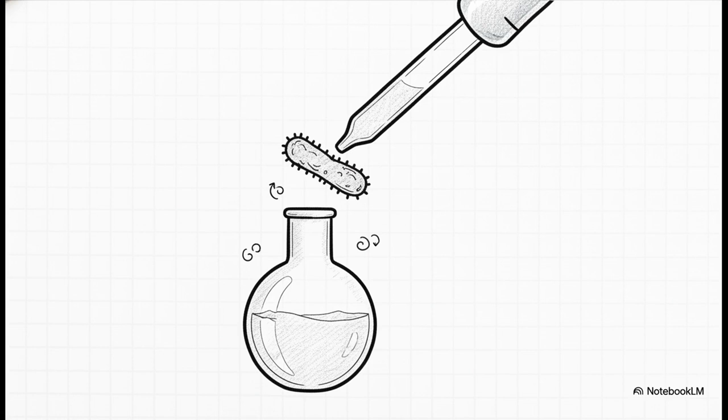If you take those struggling survivors from the decline phase and move them into a fresh, nutrient-rich medium, a totally routine lab process known as subculturing, they enter a readjustment phase. The bacteria acclimate to the fresh environment, and this entire epic 4-part cycle starts all over again.